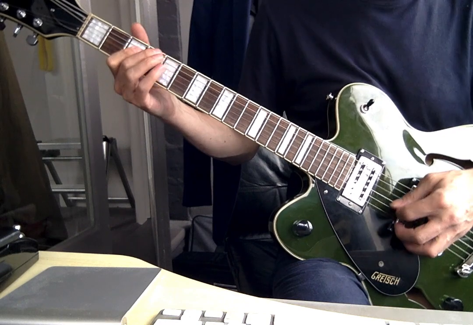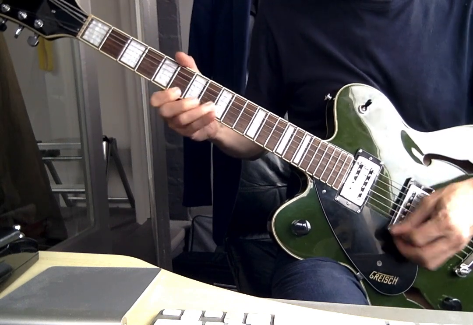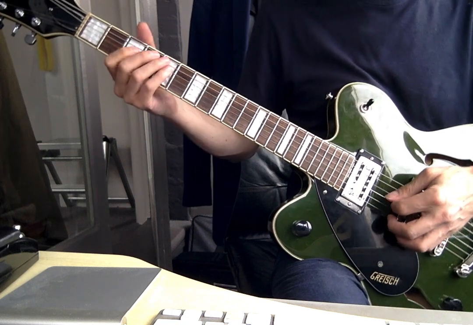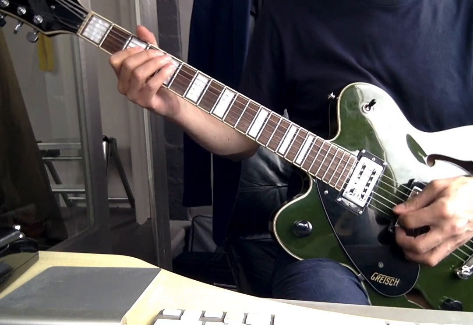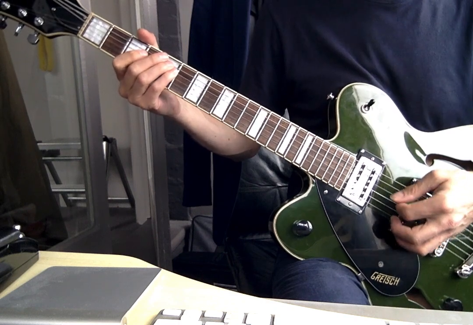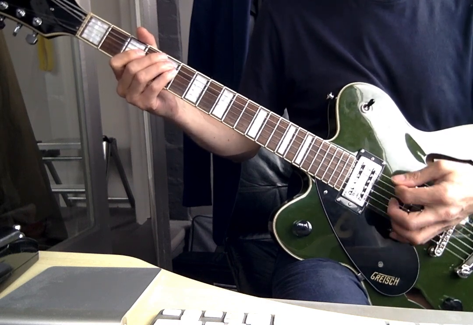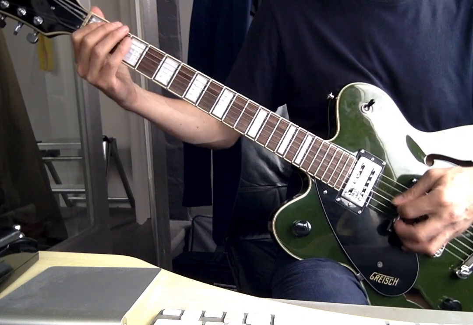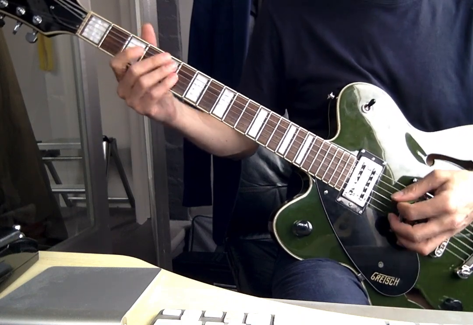Flat 7 to root. And then something else added, that was of course the flat 3 and then the 3rd, so that's my flat 7, and I was just hammering on to the octave. And that was a flat 3rd to 3rd again, and back to the root.